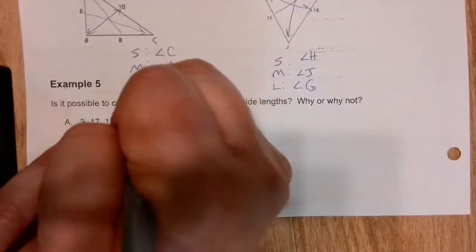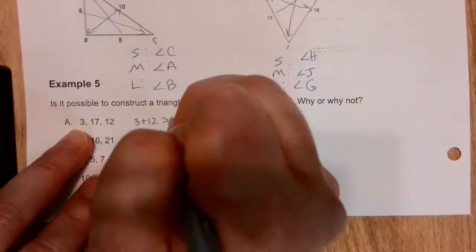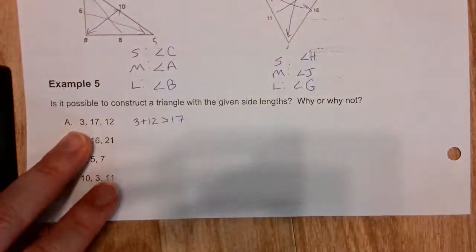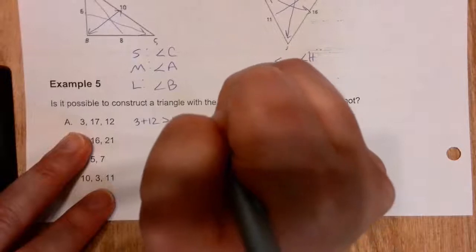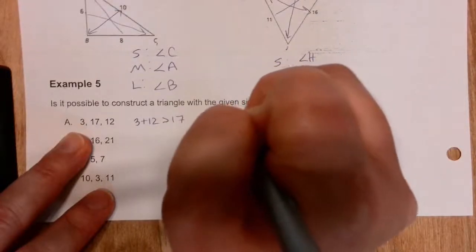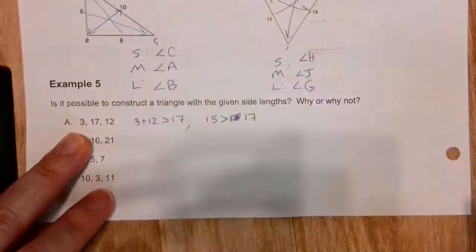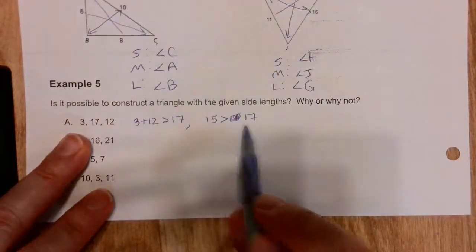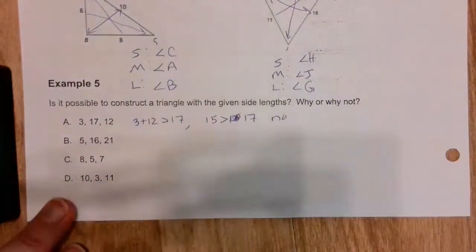The 3 and the 12 are the shorter, and they need to be bigger than 17. 3 plus 12 is 15. Is 15 bigger than 17? No. And this is your explanation.